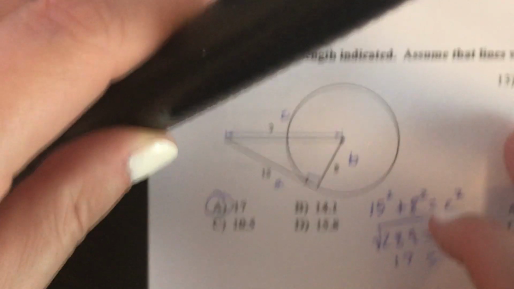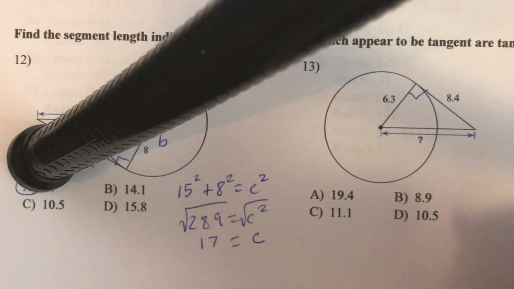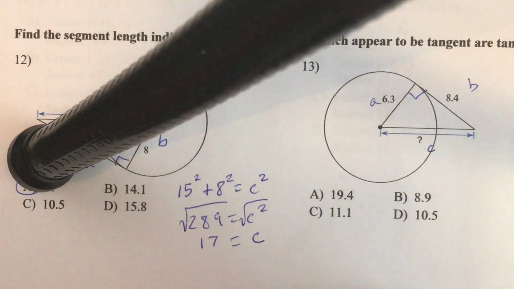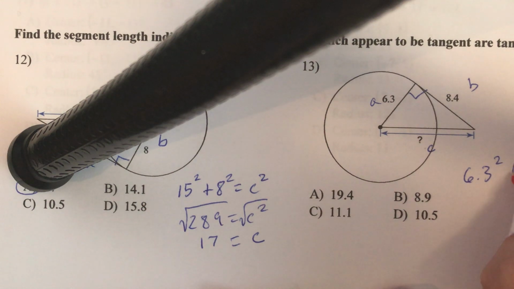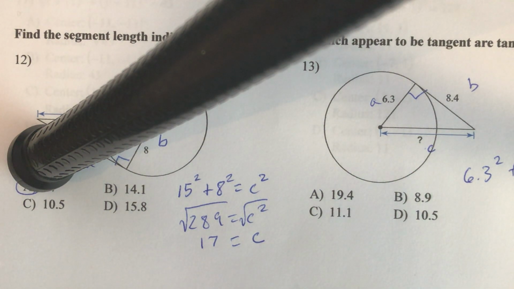Okay, and then I'll do the exact same thing for this one over here. This is A, B, and my C is always across from my right angle. So 6.3 squared plus 8.4 squared equals C squared. And then I'll put that on my calculator.